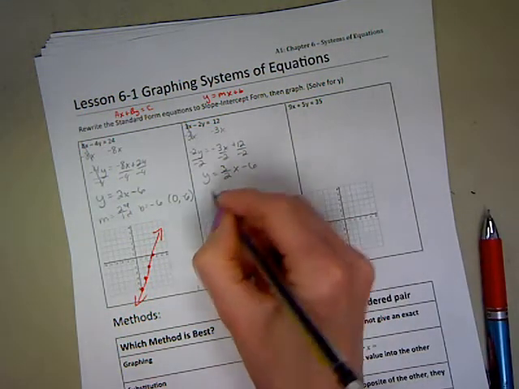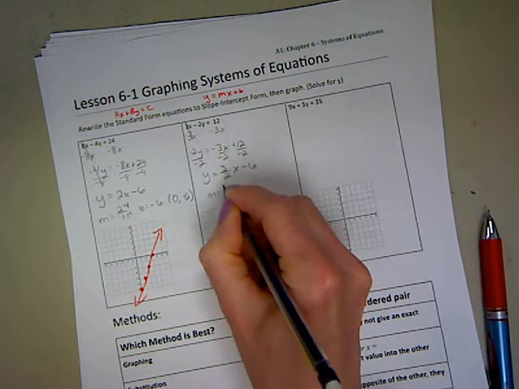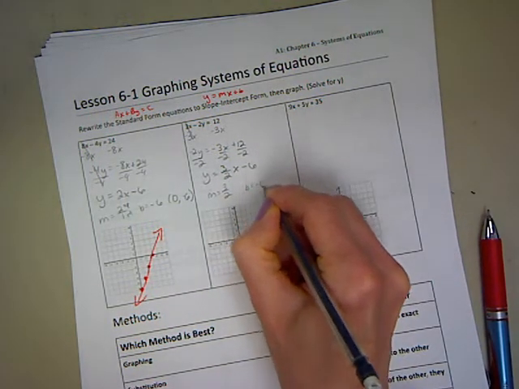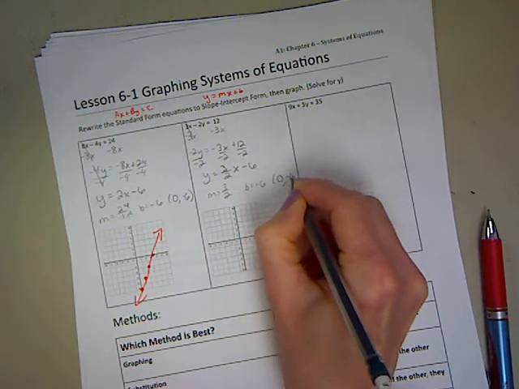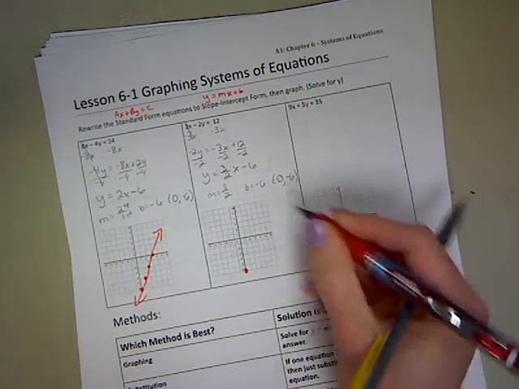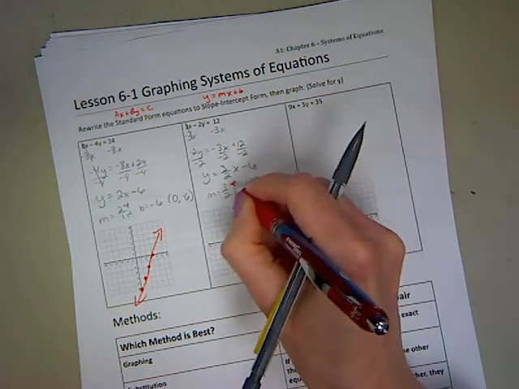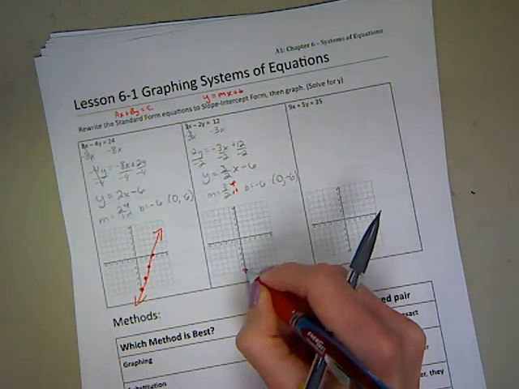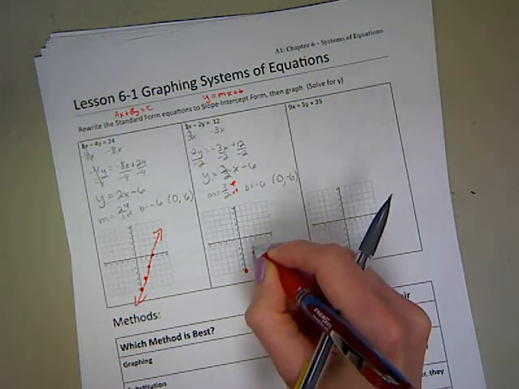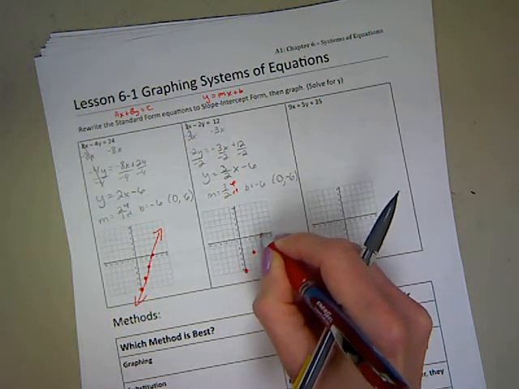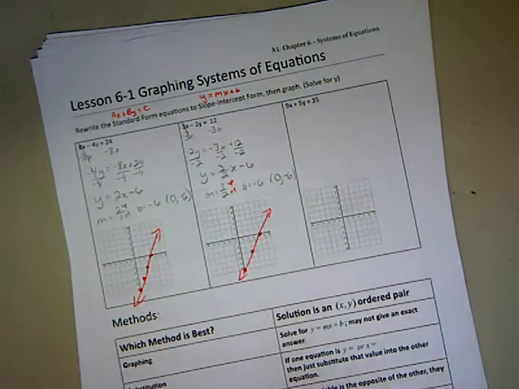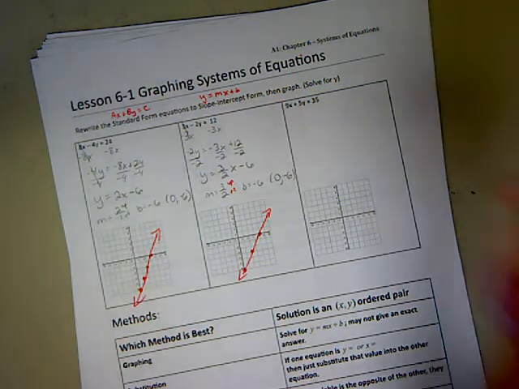So now, my slope is that 3 over 2, which is already a fraction, and my b is negative 6, which is 0, negative 6. So graph that, and this time, this is telling me to go up and to the right. So up 1, 2, 3, to the right 2. Up 1, 2, 3, to the right 2. There is your line. Hopefully this is all familiar because we have done this before, it's just been a while.